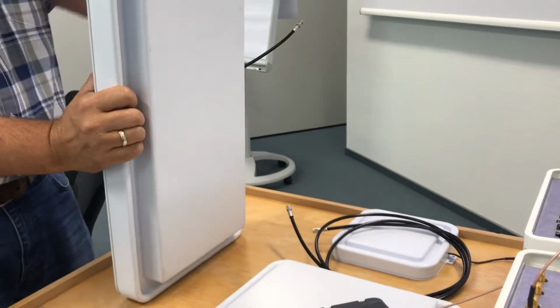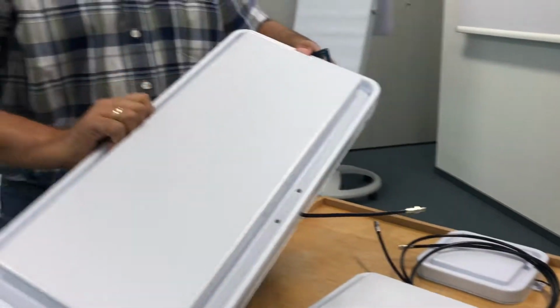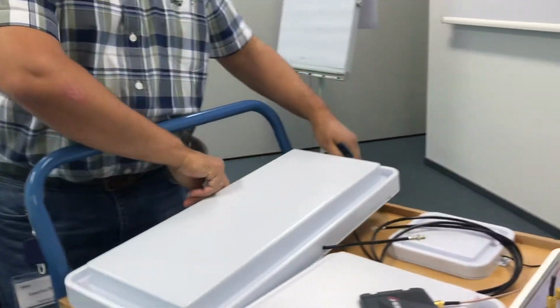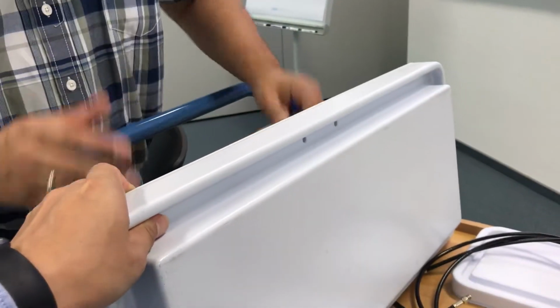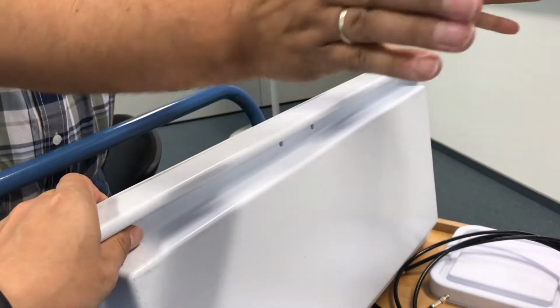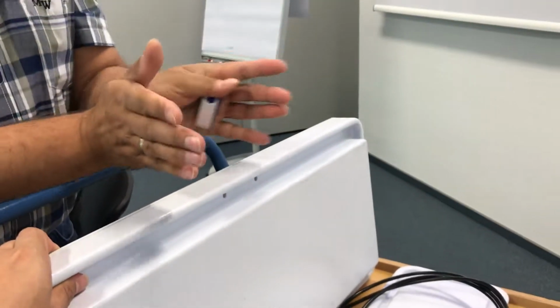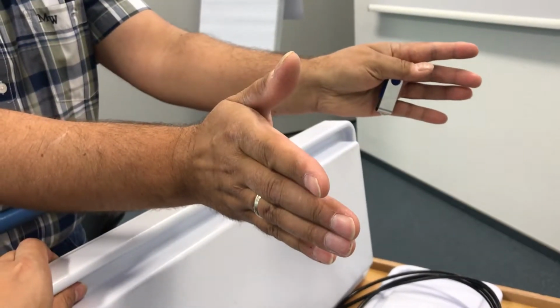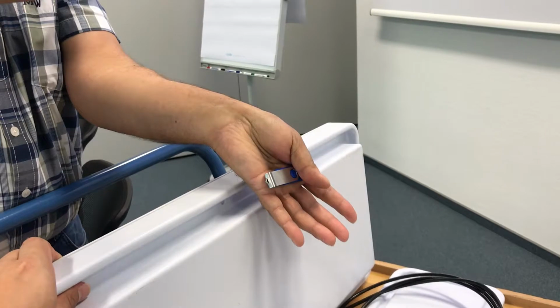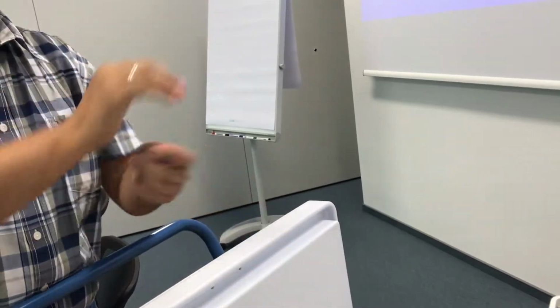So you have the 68. In this orientation, you have 35, but in this orientation, you have 68.